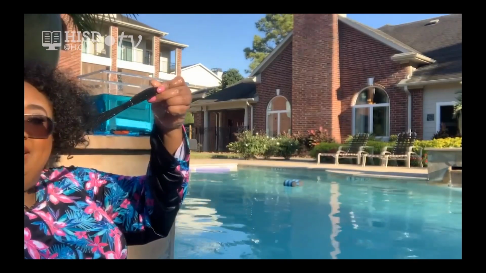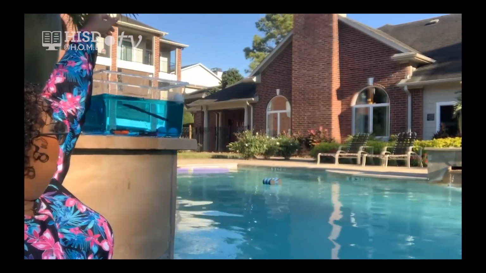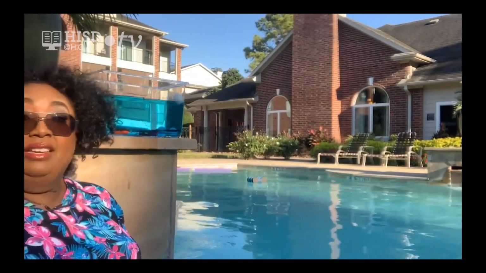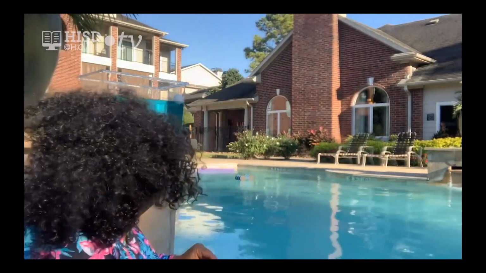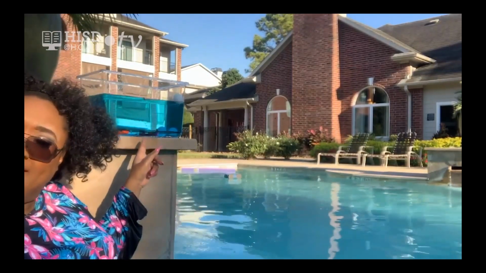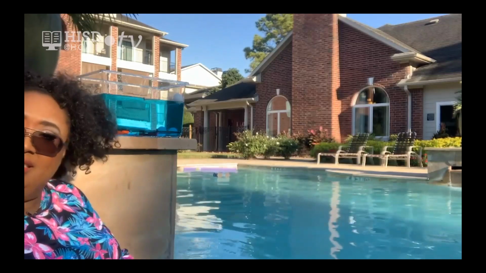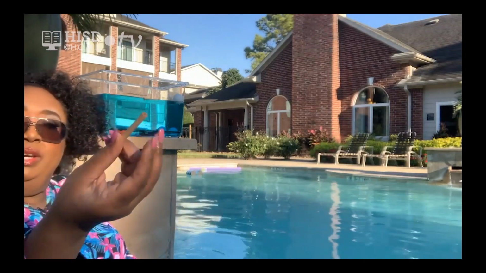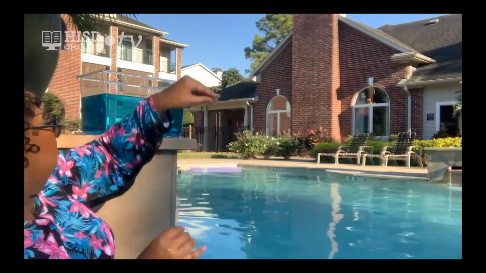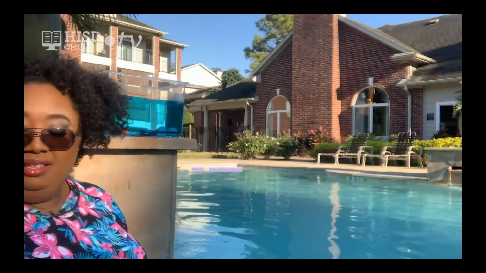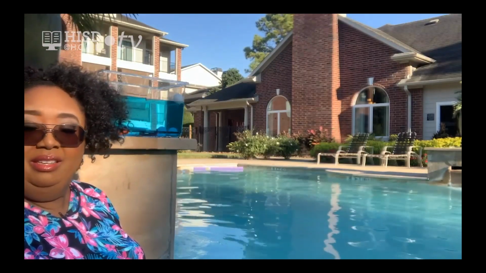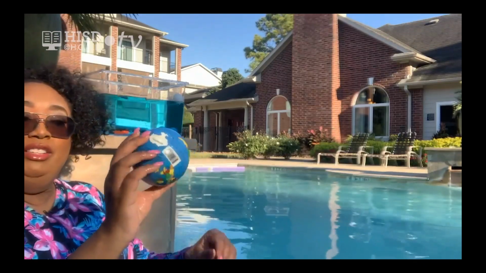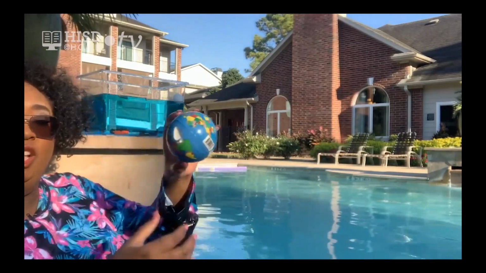A plastic knife. It sank. No, did it sink? Oh, the knife, the plastic knife sank. Isn't that interesting? Not all plastics float. Here's a wooden little mini pencil. And it floated. I gotta have a ball here, a little globe. Let's see what happens when I put the globe in water.